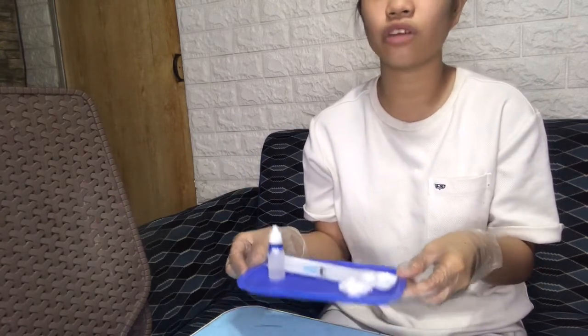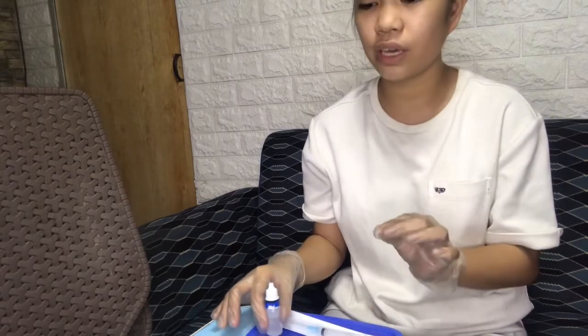So as you can see, I already wear my gloves because I already did the hand washing. So the rationale for that is to not spread any microorganism to the patient, especially to the medication. So prepare the medication vial for drug withdrawal. So these are the things that I will be needing in this assessment.